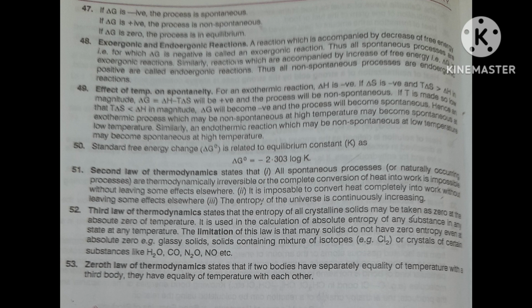For example, H2O, CO, N2O, NO. These substances do not have zero entropy even at absolute zero.